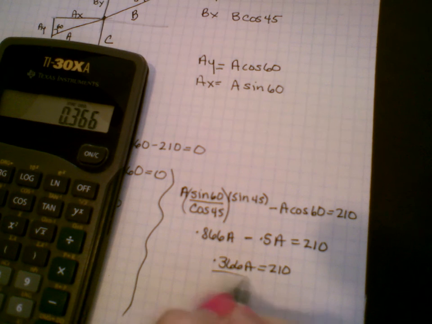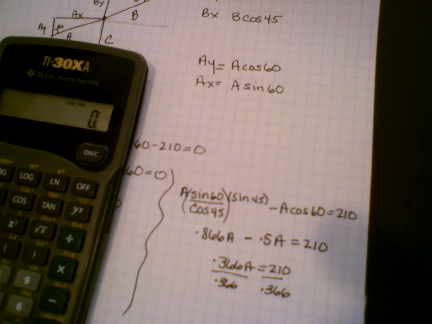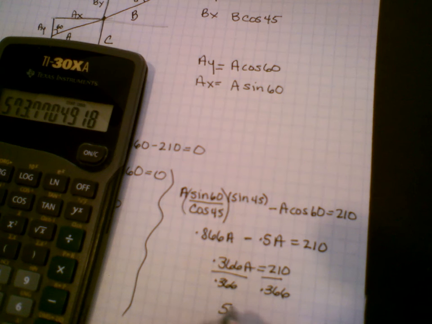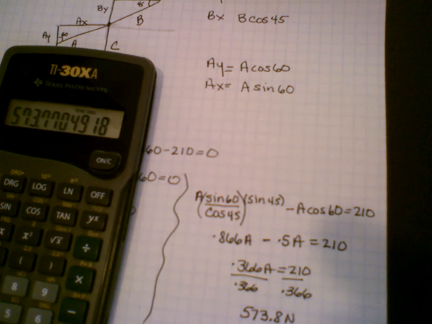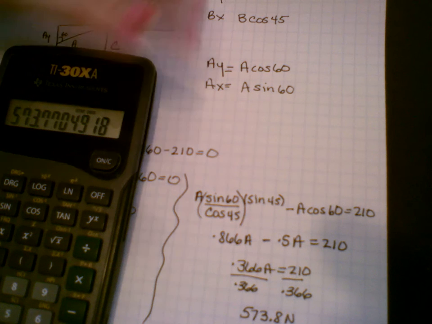And when you divide through by 0.366, A equals 573.8 newtons. Now we got the right answer before, but we had it set up marginally wrong. And the reason why that's important is because if you don't do it conceptually the right way, then you're going to make mistakes. So that brings us to our next problem, and I'll show you why it's important to do what we just did. Okay.